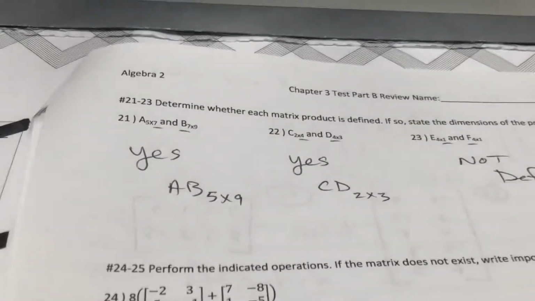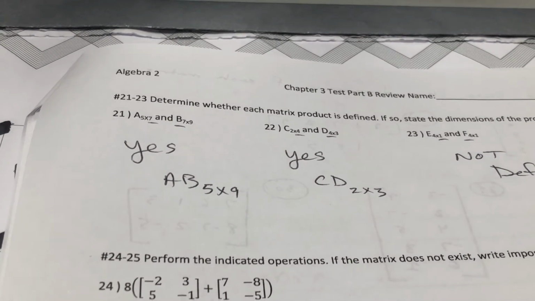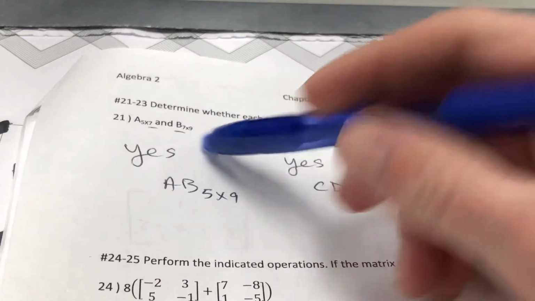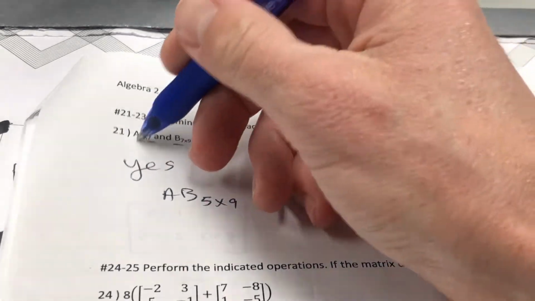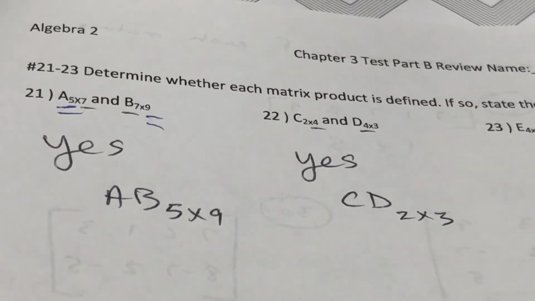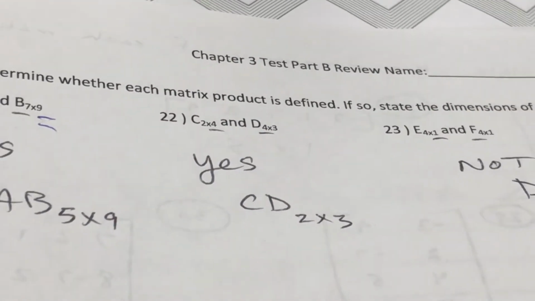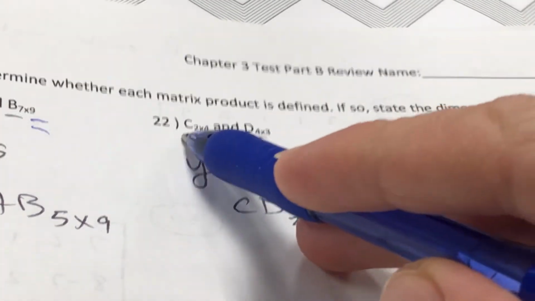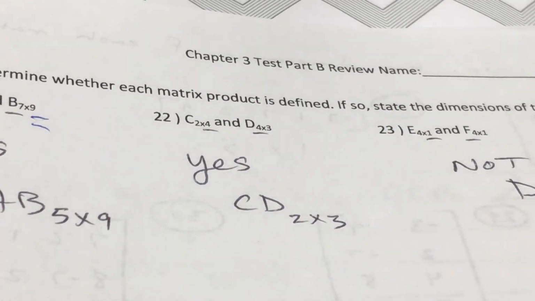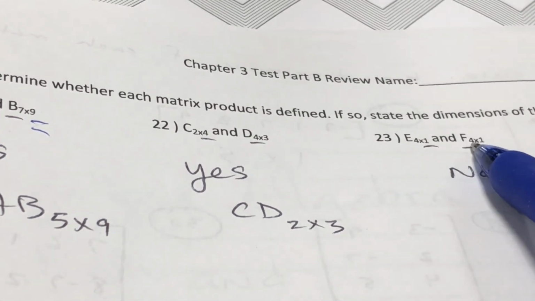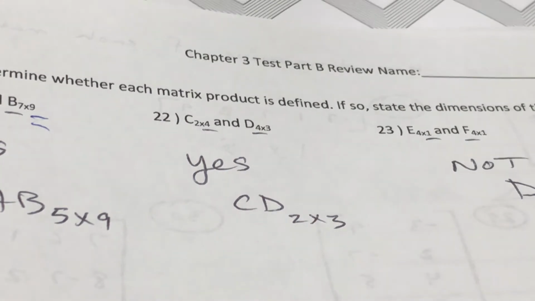All right, almost done here. Determine whether the product is defined. If yes, state the dimensions. So that 7 is equal to that 7. So yes, AB is defined, and it's going to be a 5 by 9, those outer numbers. Those 4 and the 4 are equal, so yes, CD is defined. It's going to be a 2 by 3. And then you can't multiply, so you can add them together, but 1 does not equal 4 there. So EF is not defined.